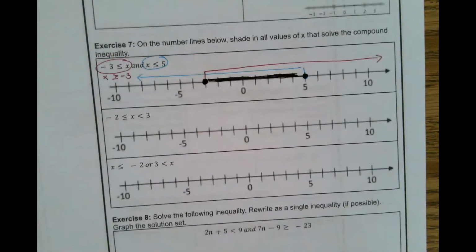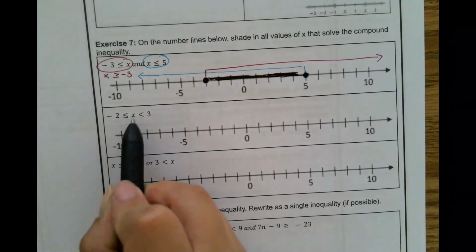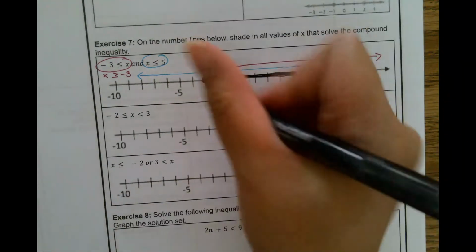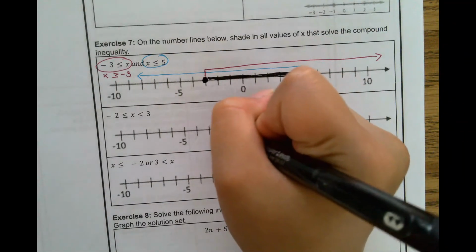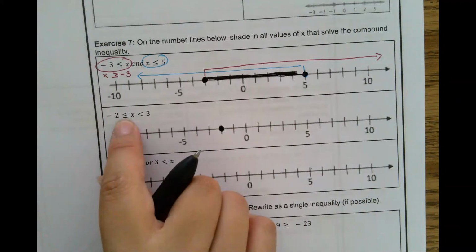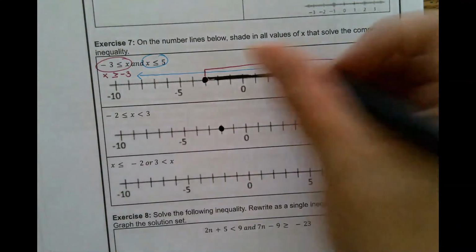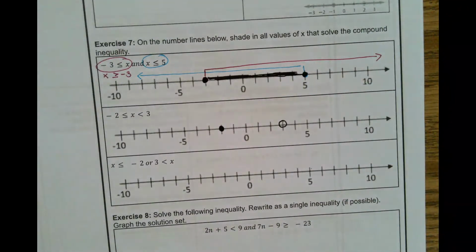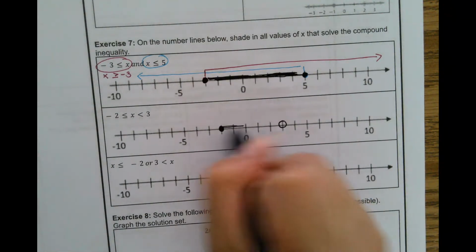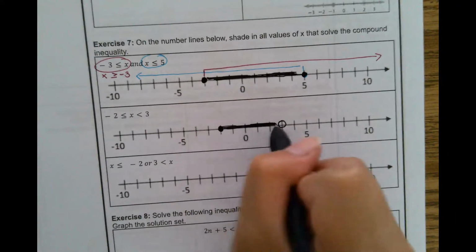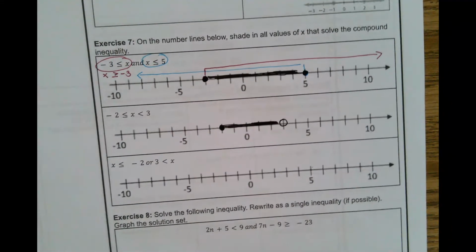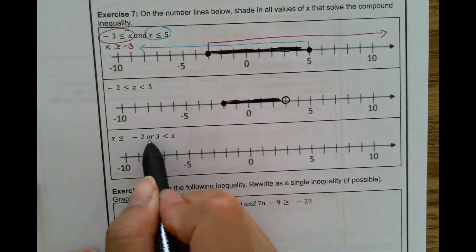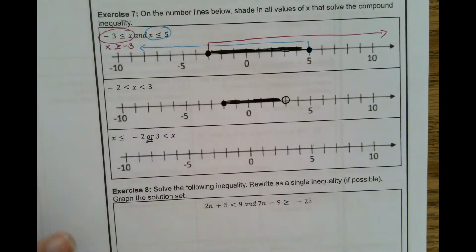It's nice and easy when it looks like this, because we know that x is between negative 2 and 3. So negative 2 is a closed circle because of the equal to. The side where the 3 is, is an open circle because 3 is not part of the solution. Okay? And then I shade in the middle because x is in between. When it is an or inequality, we want both sides.